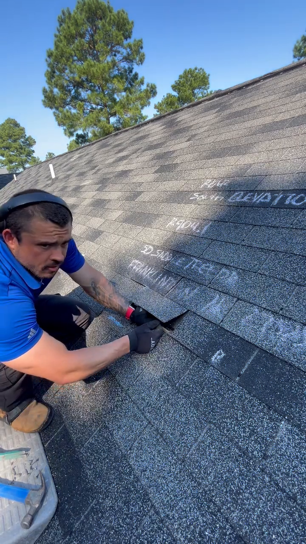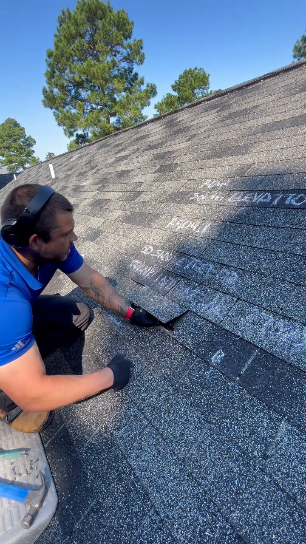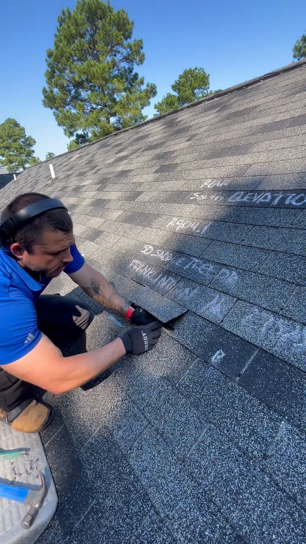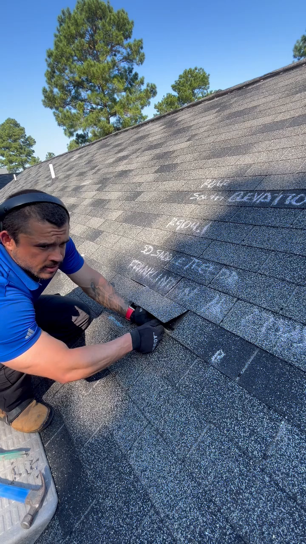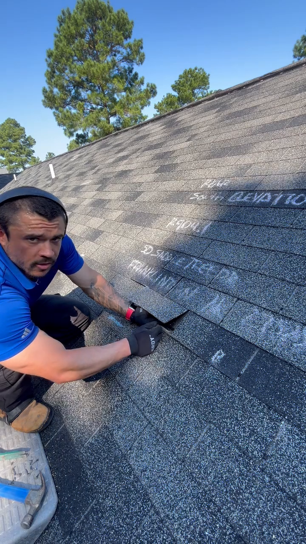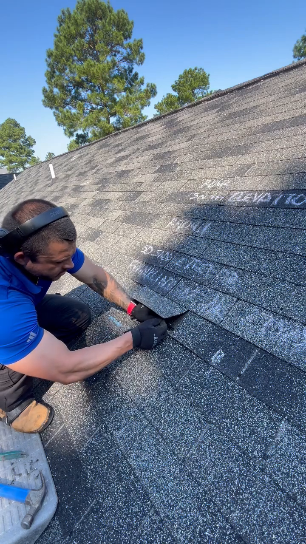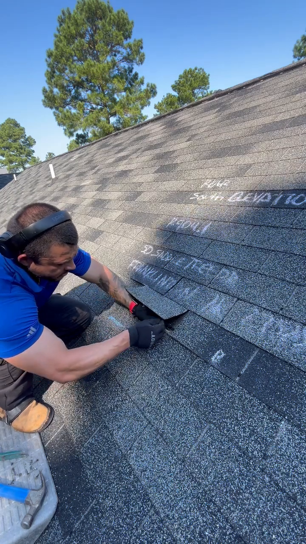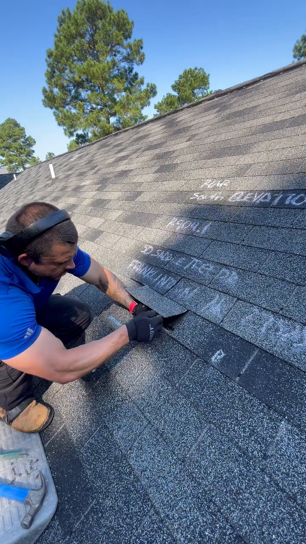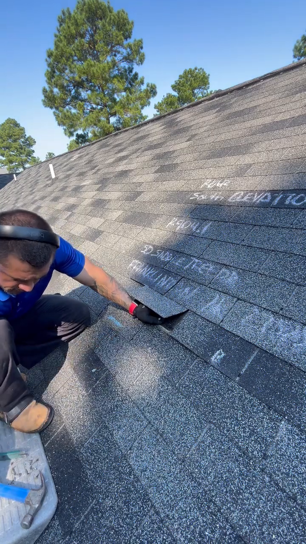So I'm going to do it the way that we're required by code 904.1 and how CertainTeed requires their shingles to be installed. So I'm going to lift the shingle up as little as I can. I'm trying to minimize how much I have to do it.